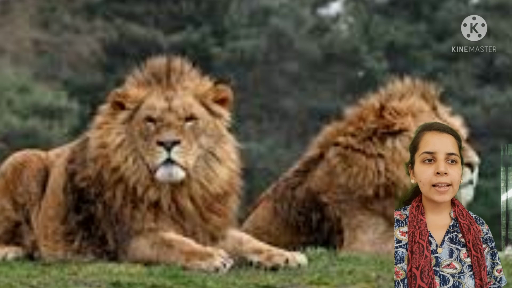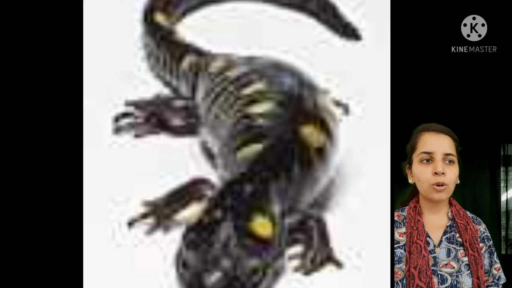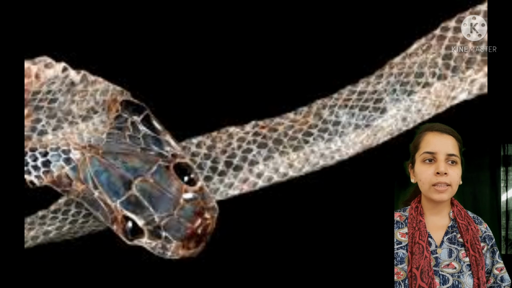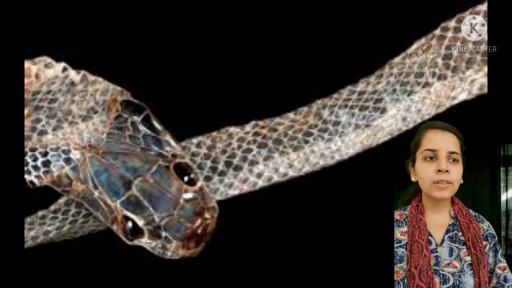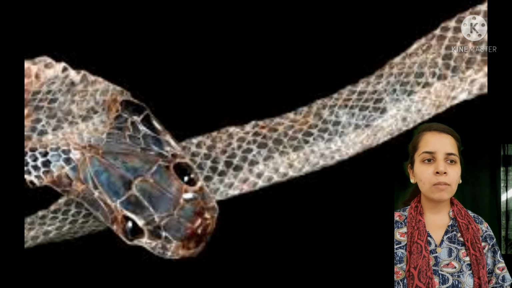But reptiles like lizards, crocodiles and tortoises crawl on the land with the help of their short legs. The snakes also live on the land, but they have no legs. They move with the help of their body scales.